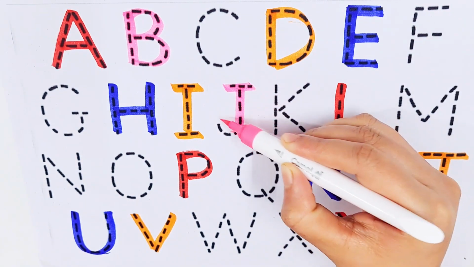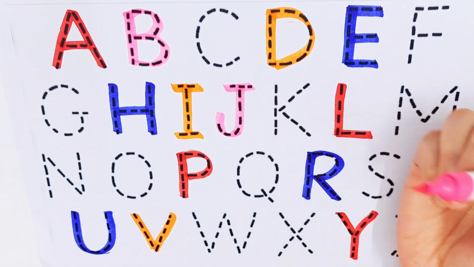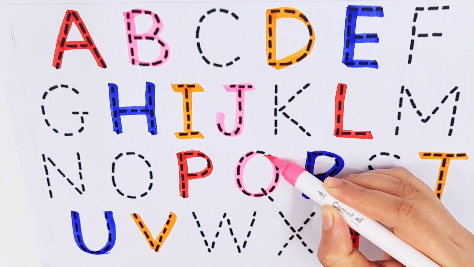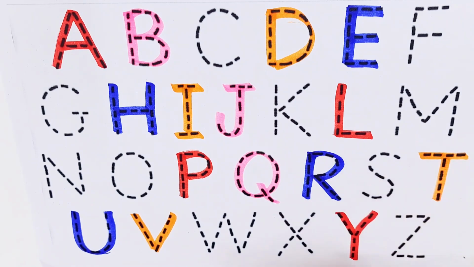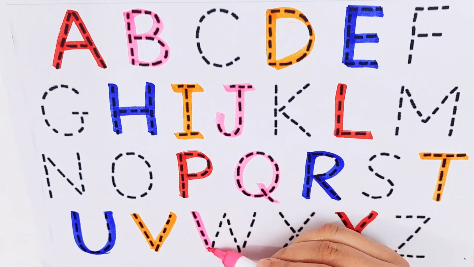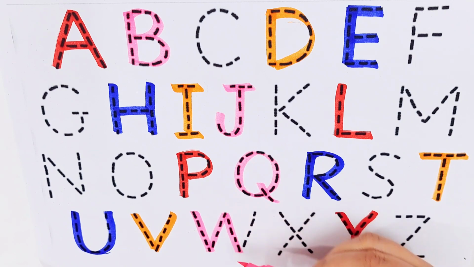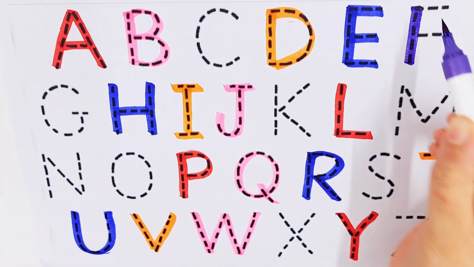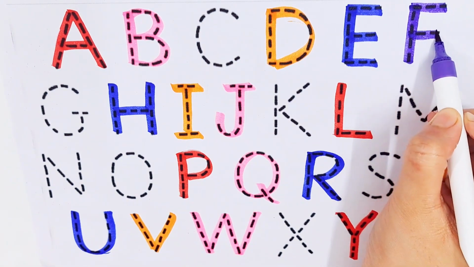J for jam. Q for question. W for watch. Violet color. F for fish.